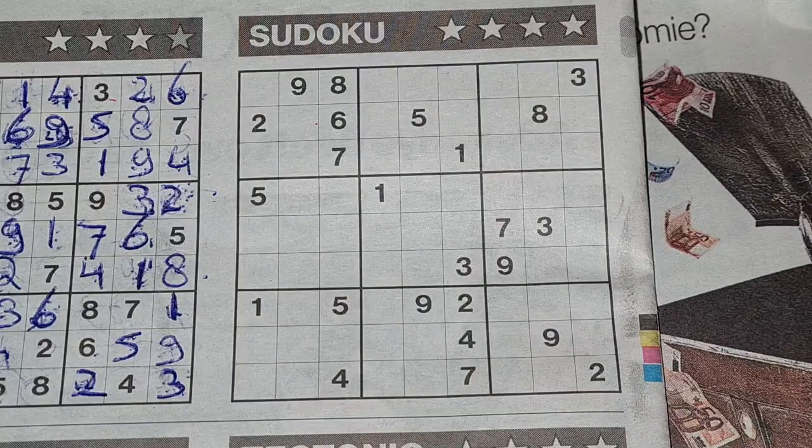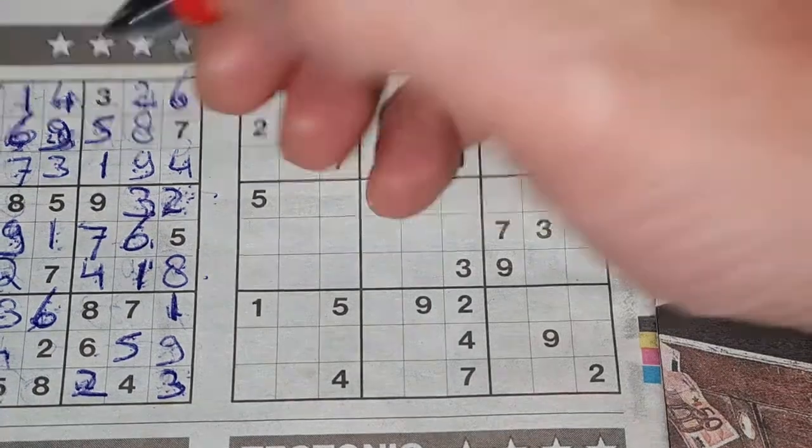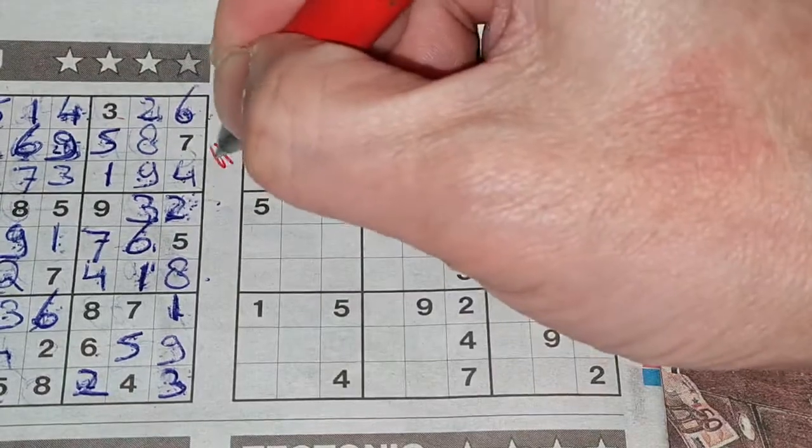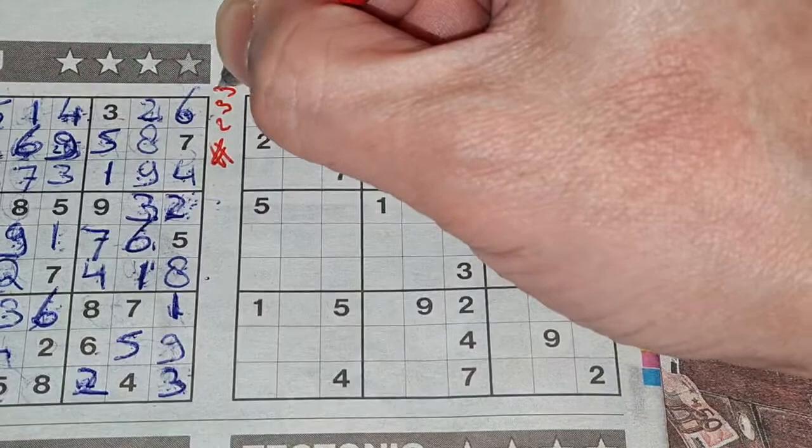There are 8 Sudokus or puzzles in this additional, and all the links are below, but I only do 4 of them. And this second Sudoku will be number 2, 3, 3, 6.